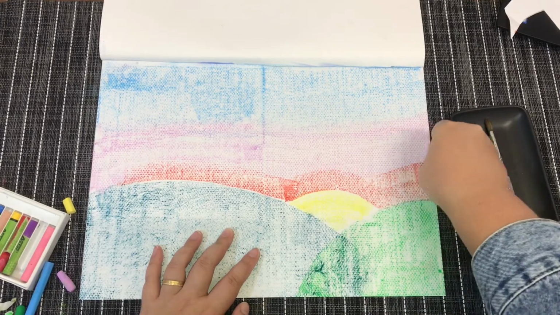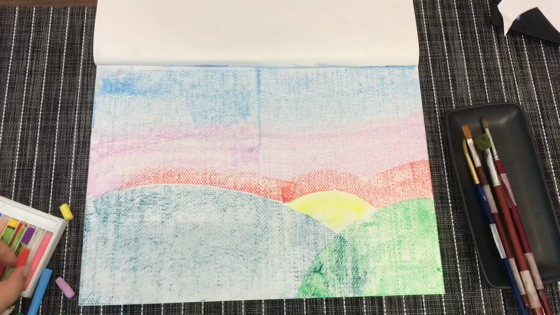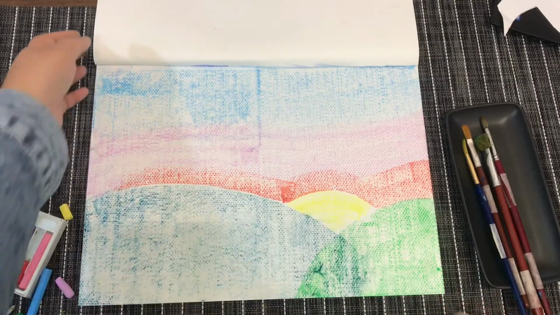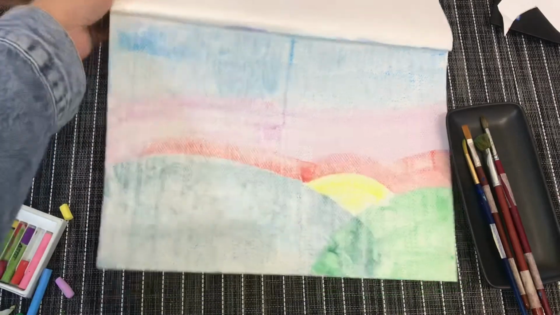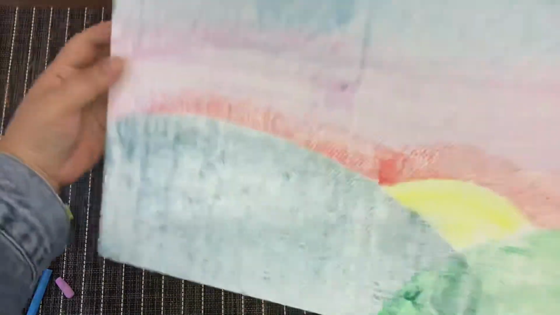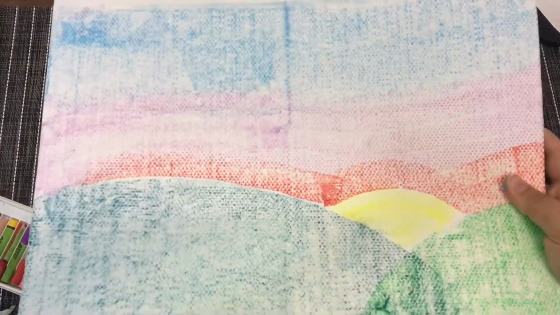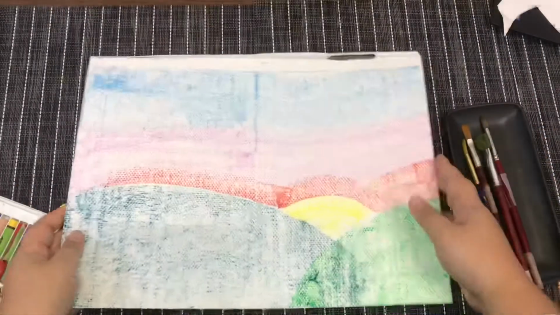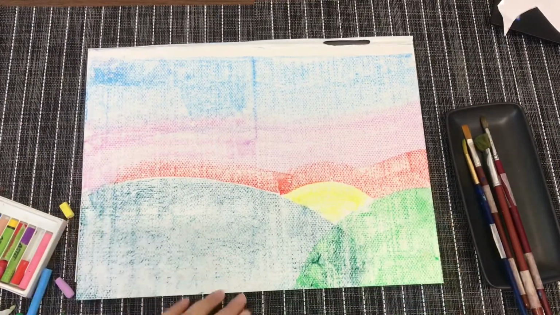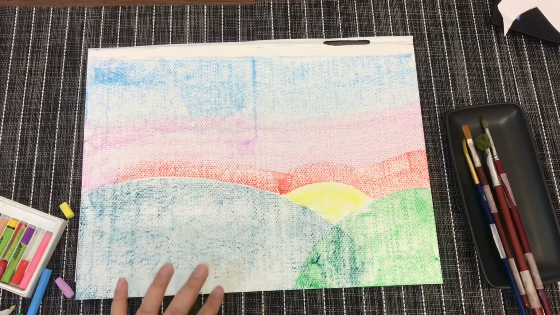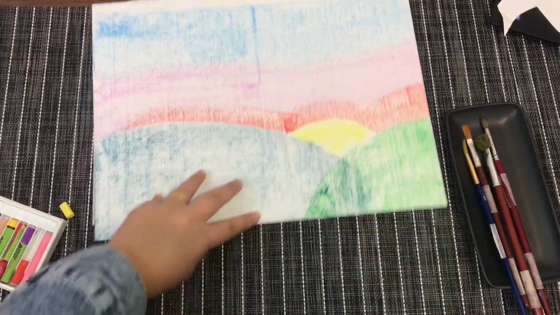All right, so there you go. Can you see the texture? Right, now you can see the textures, right? Okay. Now let's start with your trees.